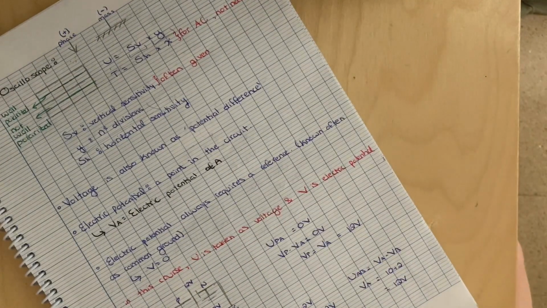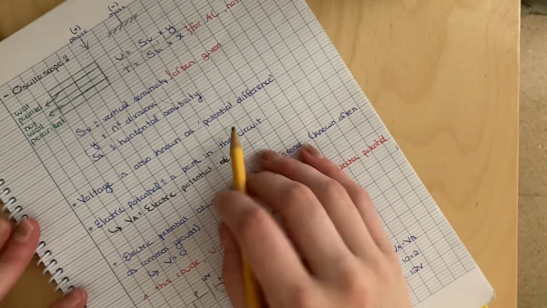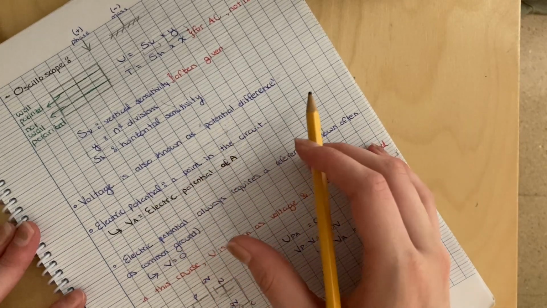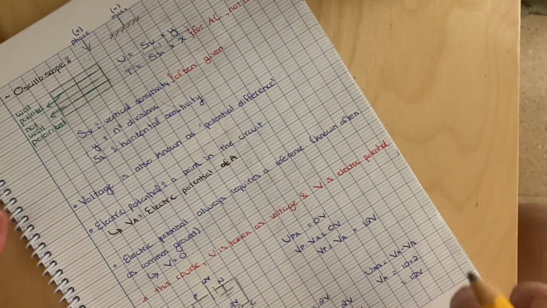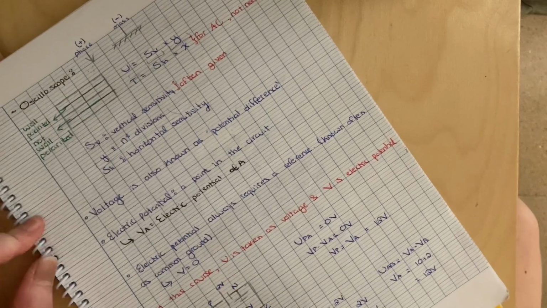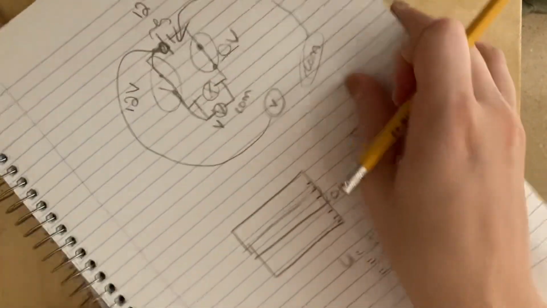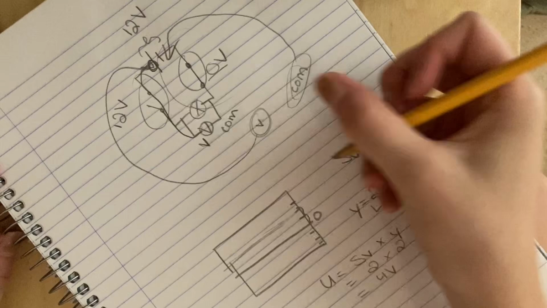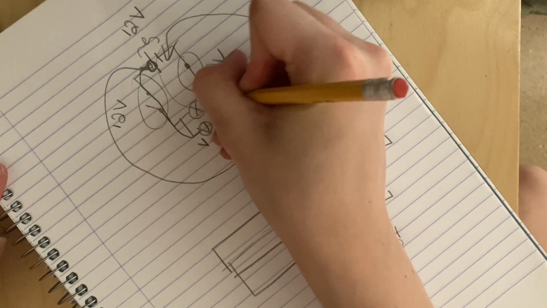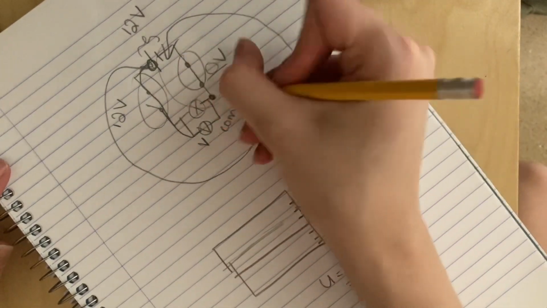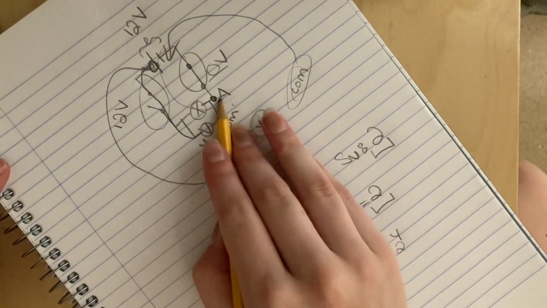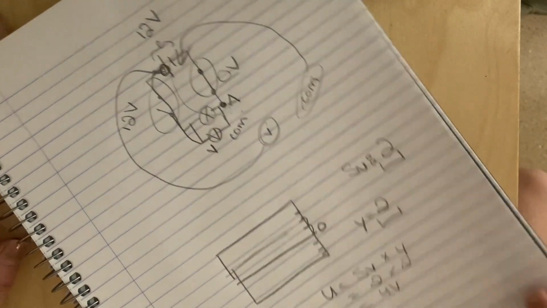Another thing that you need to know about voltage is that it can be known as potential difference or electric potential. So electric potential is at one point in the circuit. So it's not this whole thing, it's at this point right here. What is the electric potential? Let's call this point A. At point A, what is the voltage or the electric potential?